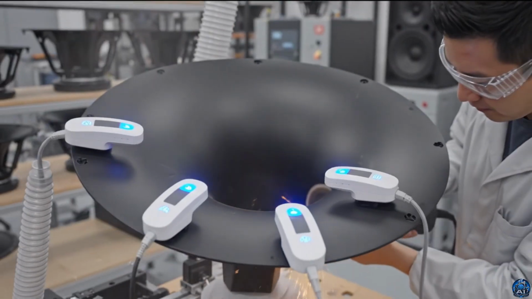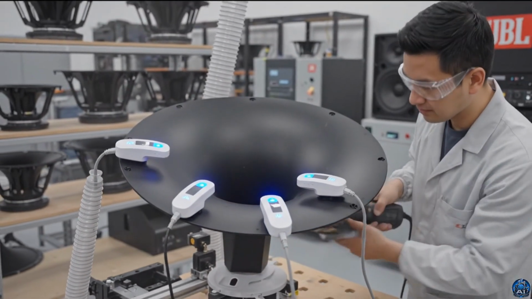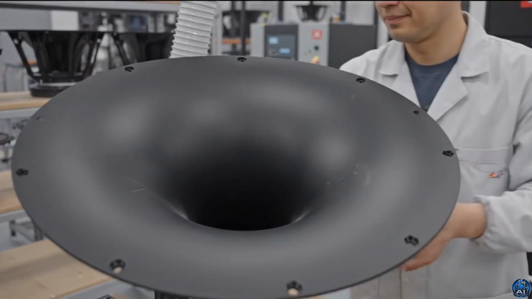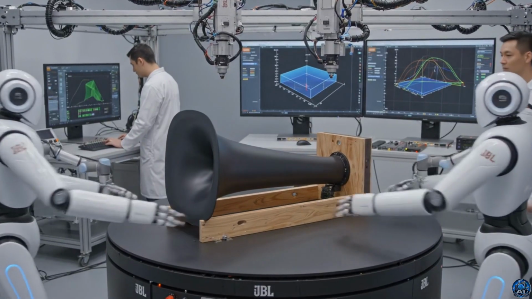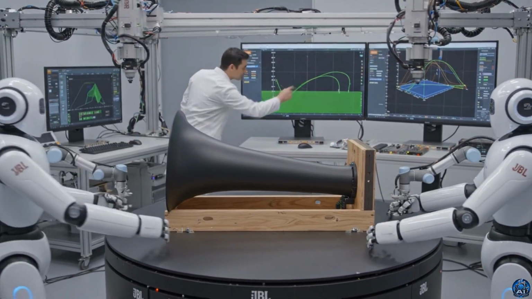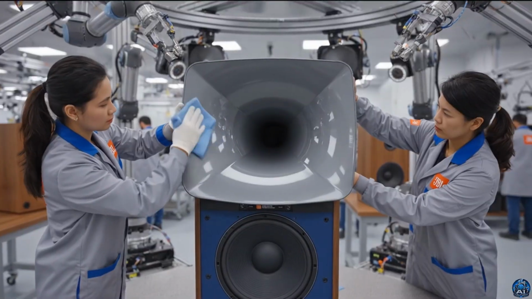The throat is perfect. Verified. No excessive material removal. The throat depth and mouth expansion are perfect. Excellent symmetry on the waveguide curves. Data matches the design model perfectly. Confirmation confirmed. The horn geometry is complete.